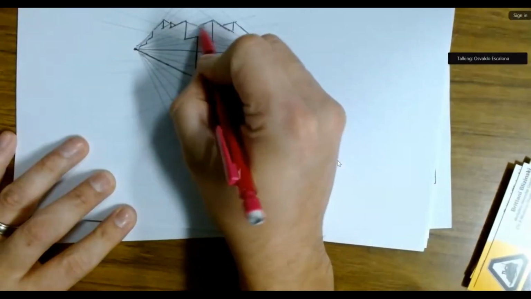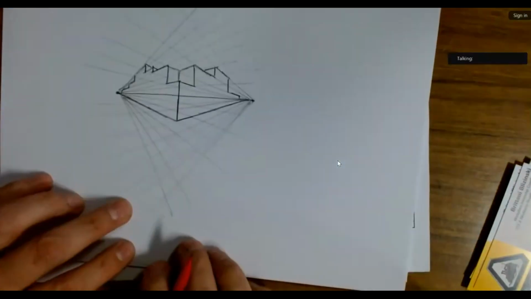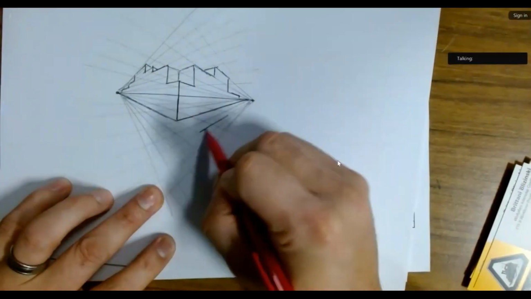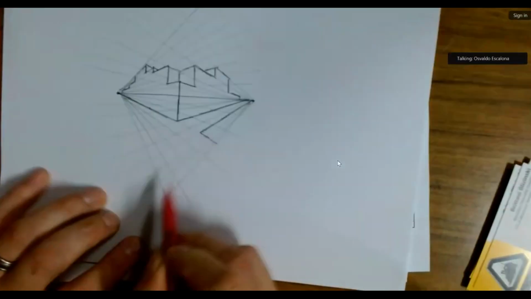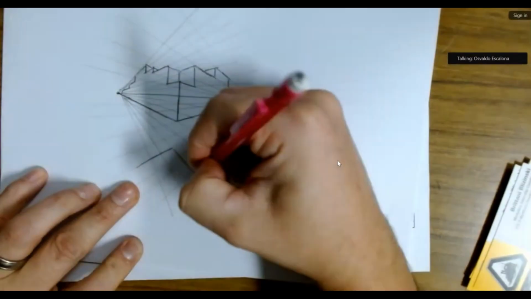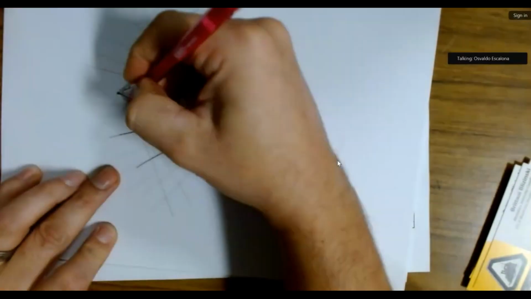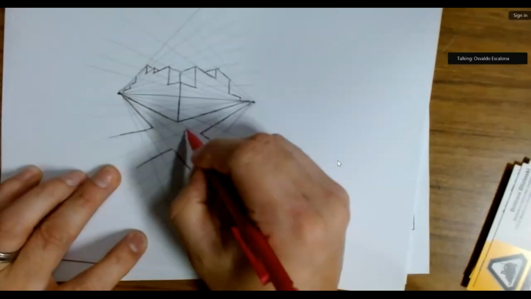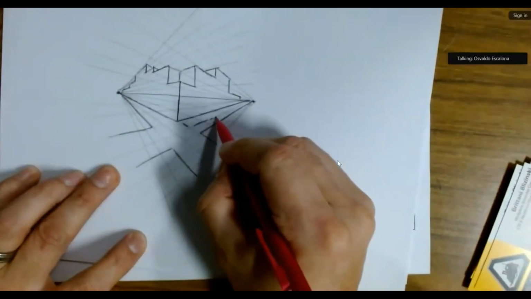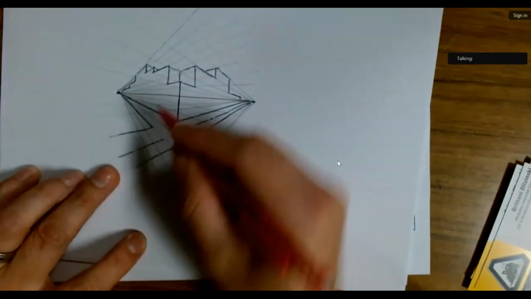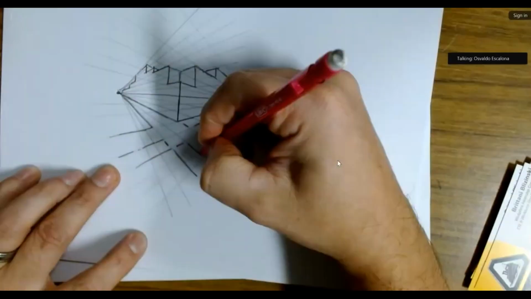Let's say that one goes there. Let's put a street. Say that one will go there. Let's put that one there. Let's say this one is going to be the corner of the street. Let's do a stop sign. Let's get a couple of lines in the middle, somewhere there.